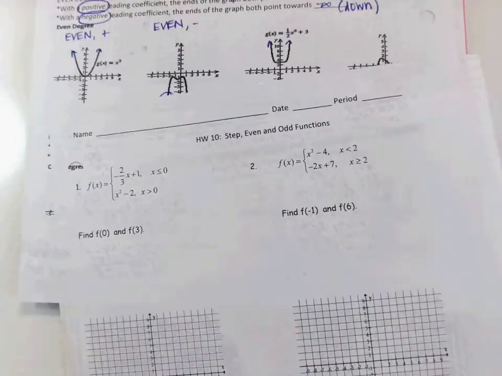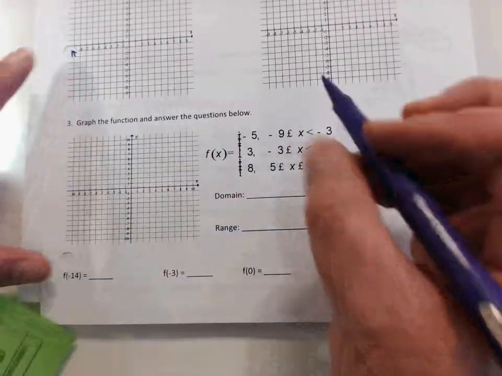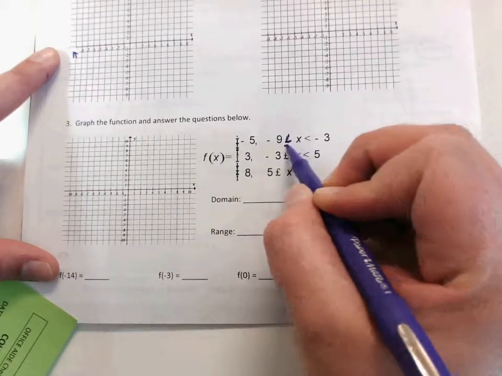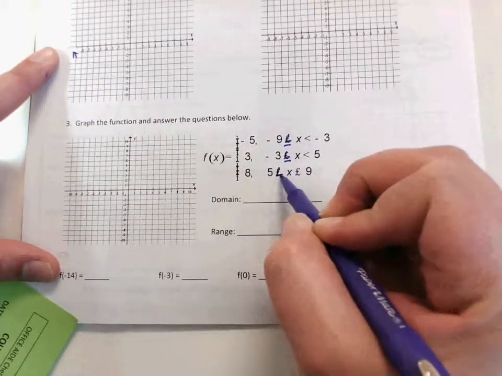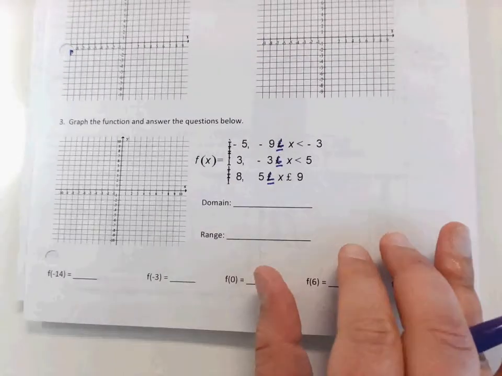All right. And then here, I don't know why these converted to that weird symbol, but just change those to this guy. Okay.